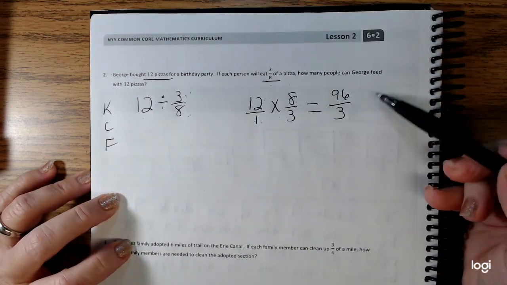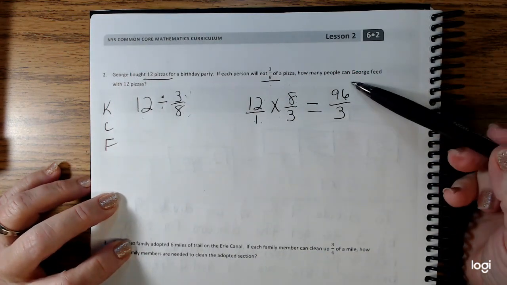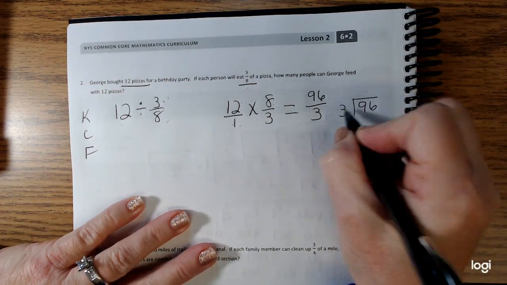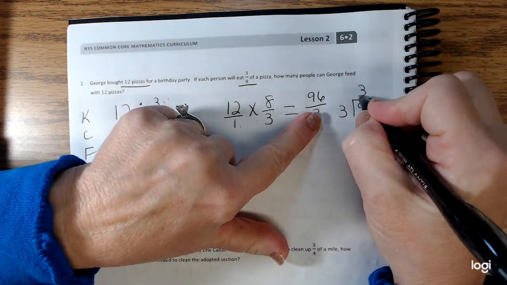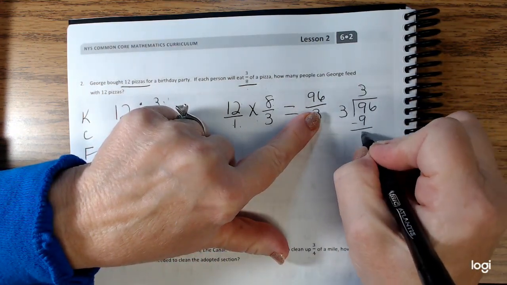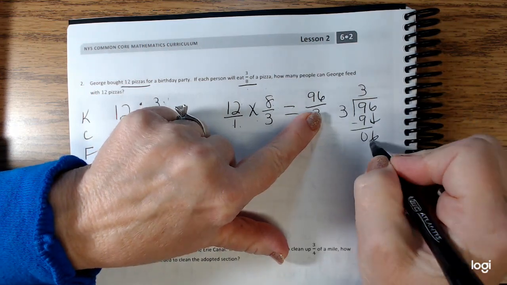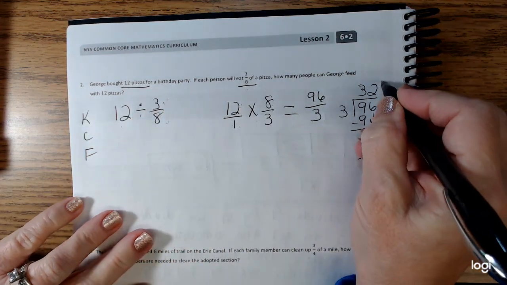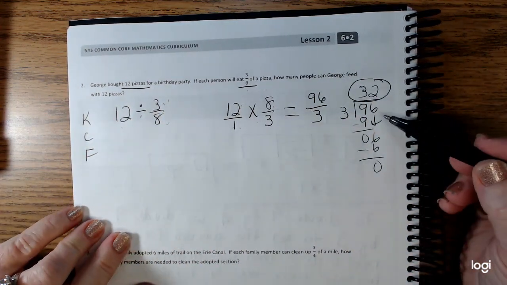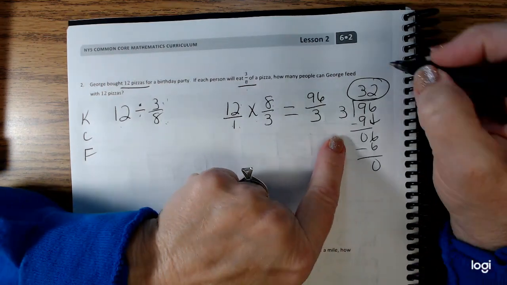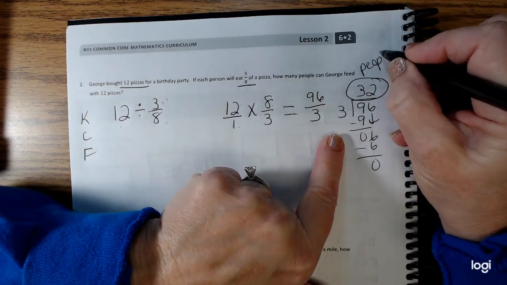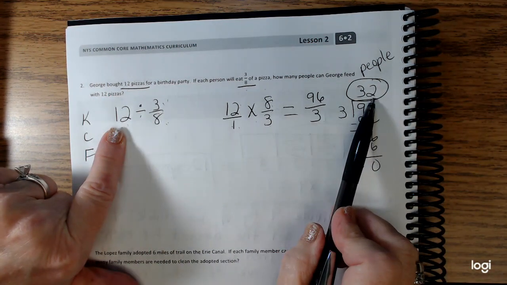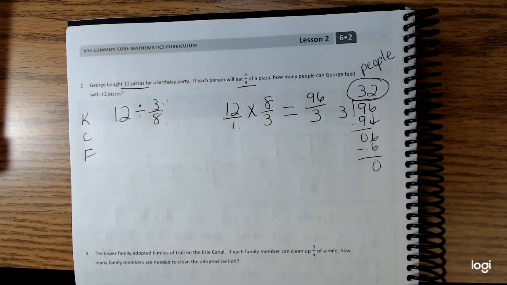Now this is a top-heavy fraction, and because it's top-heavy, we're going to go ahead and do the division. So right over here, we're going to say 96 divided by 3. 3 goes into 9 3 times, which is 9. Bring down my 6. 3 goes into 6 2 times. So my answer is 32. Okay, please make sure you're writing down this division problem. So my answer is 32 people. So if I had 12 pizzas, my final answer was larger because I am able to feed 32 people.